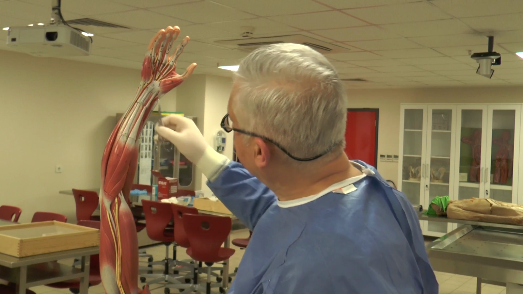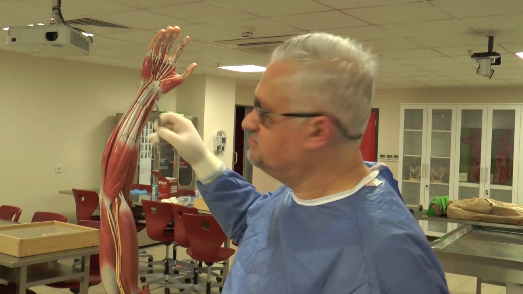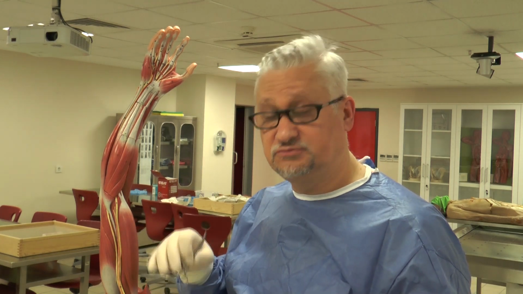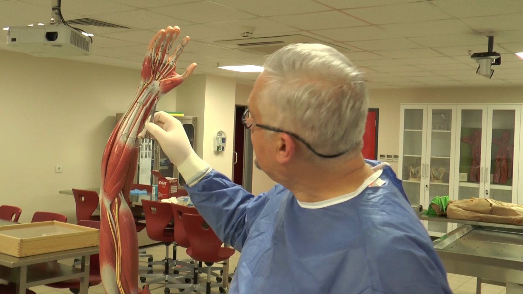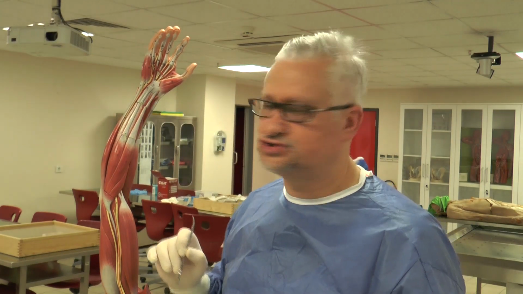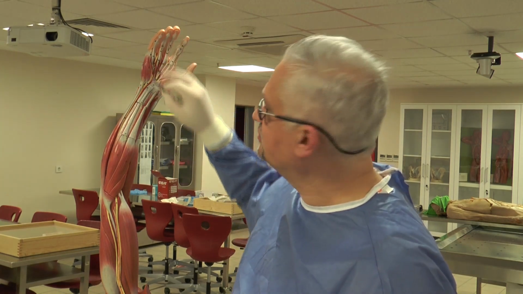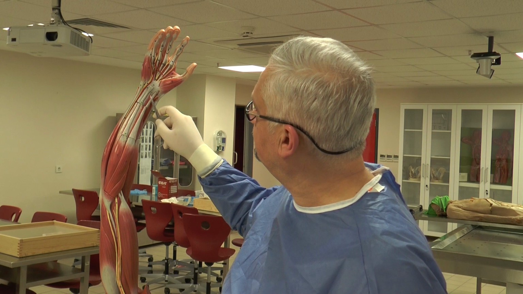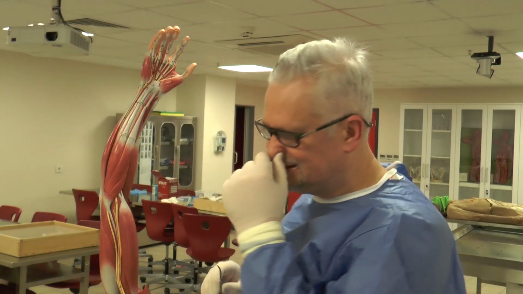The 9 tendons are the tendons of the flexor digitorum superficialis, which is 4, and below that we have the tendons of flexor digitorum profundus, so that's 8, and last we have the tendon of flexor pollicis longus, which goes to the thumb. So superficialis and profundus go to the fingers, and pollicis longus goes to the thumb. But anyhow, there are 9 tendons there.